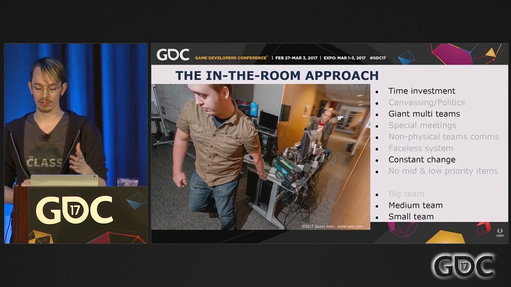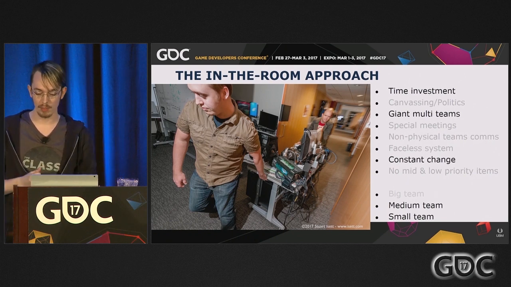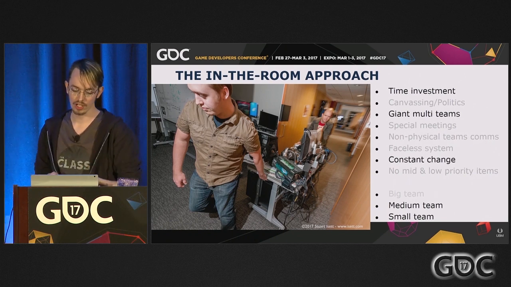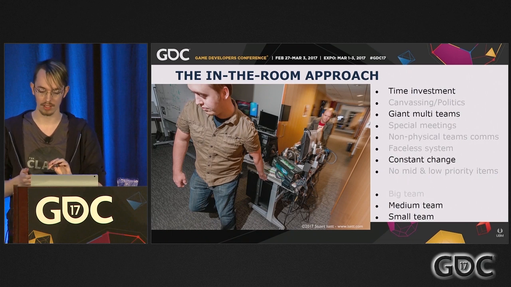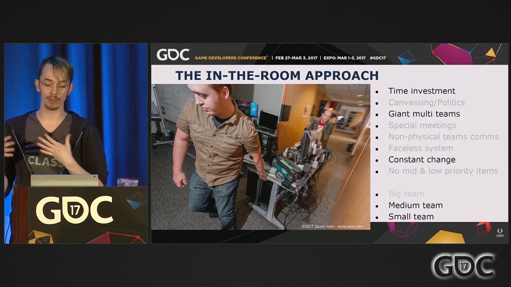The in-the-room approach. This one was used by one company I talked to. So in this case, you can have big time investments, can have multi-teams, constant change, and it can fit medium and small teams. In this case, one level designer is put into the tool programmer's room, or area for open floor plans, or Slack chat channel for online teams. So if the tool programmer has questions, problems, or any just curiosity for the level designer, they can discuss with that level designer right away.